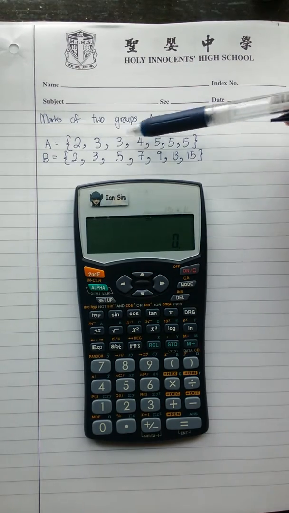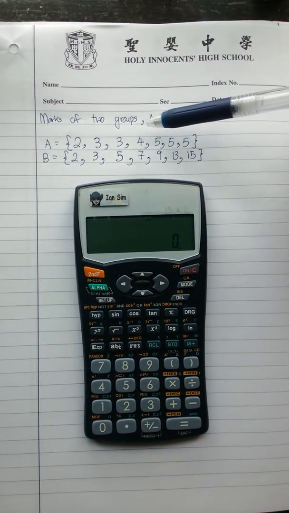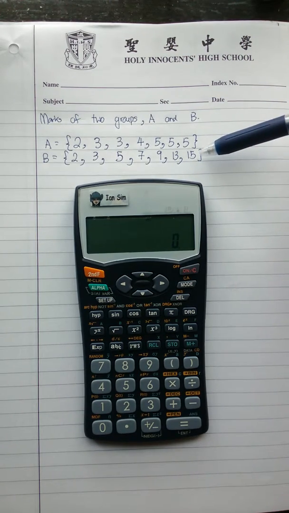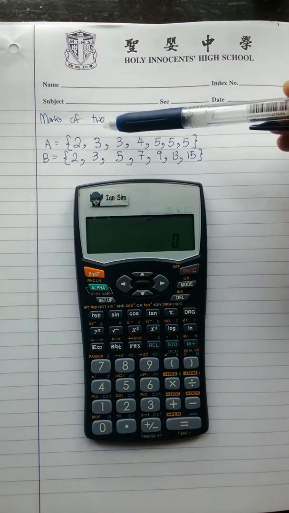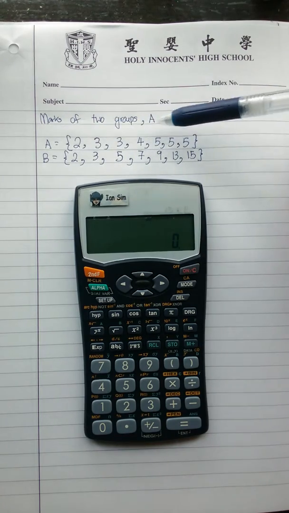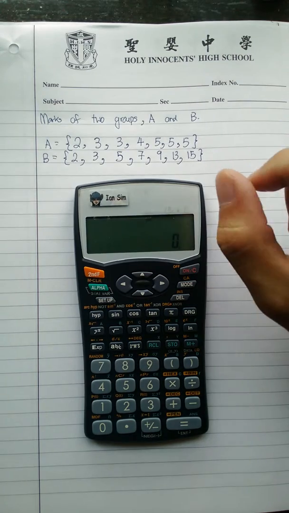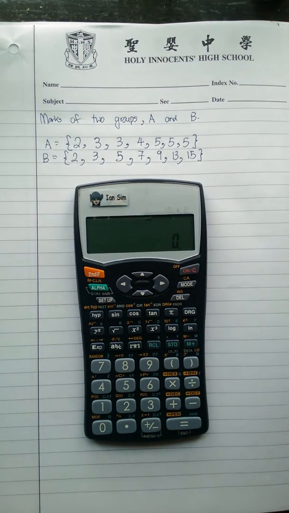If you notice the data, you can say that the spread of A is lesser than the spread of B. How do we know? If you notice, all the numbers 2, 3, 4, 5, 5 are very close together, while in B the numbers are further apart. But how do we actually measure that? The mathematical tool that we can use to measure that is called standard deviation.